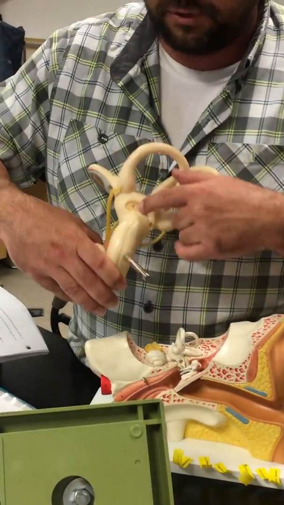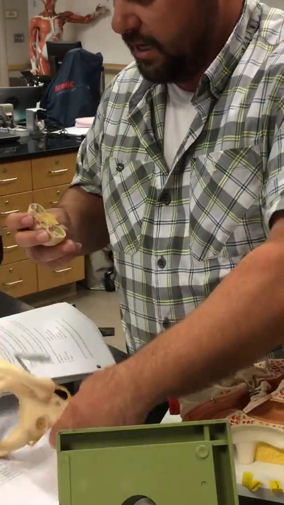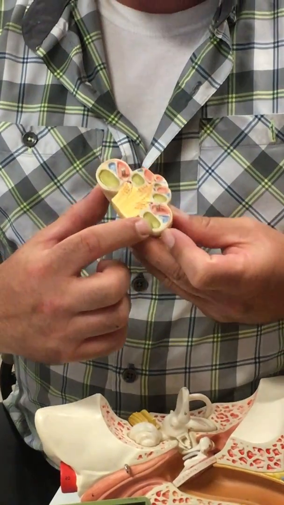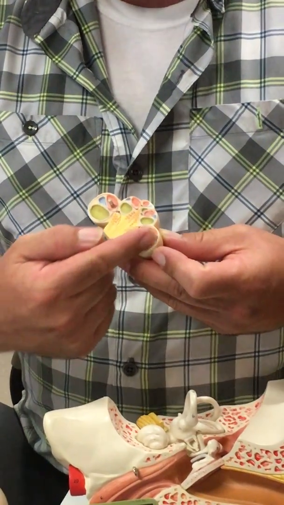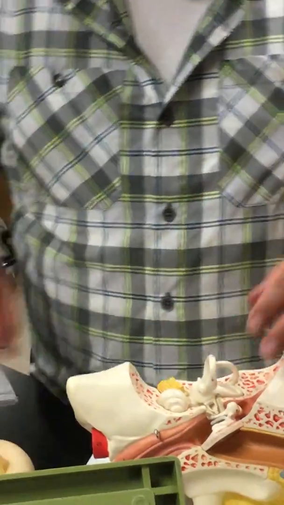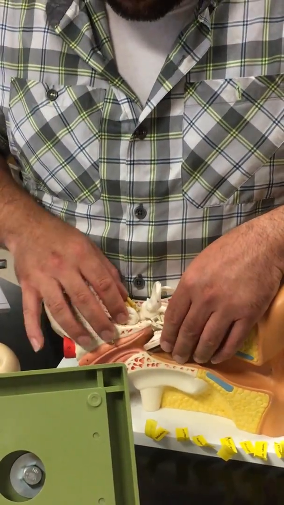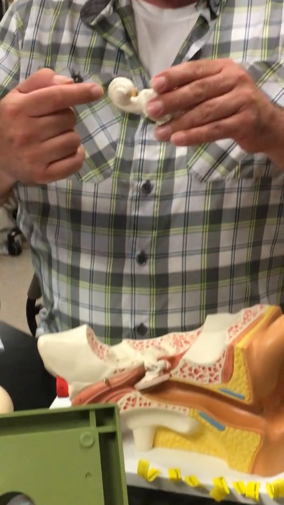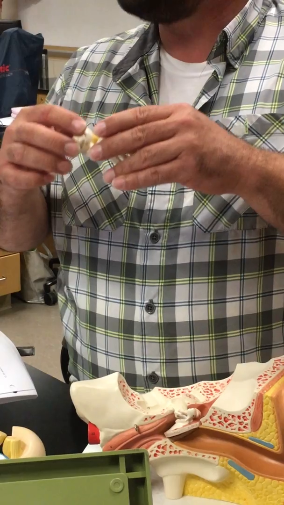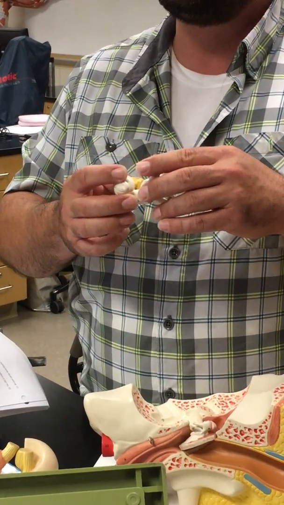And any pressure being pushed in on this oval window supplies pressure down here, which pushes up on this basilar membrane and makes those hair cells push into the tectorial membrane. We went over that in the last video. These impulses, derived here in the cochlea, respond to different frequencies, normally reported in hertz.